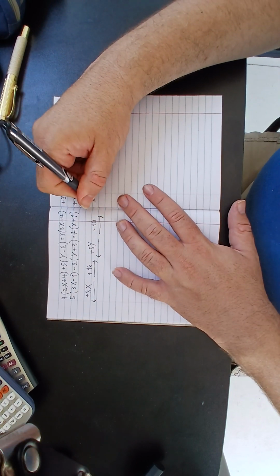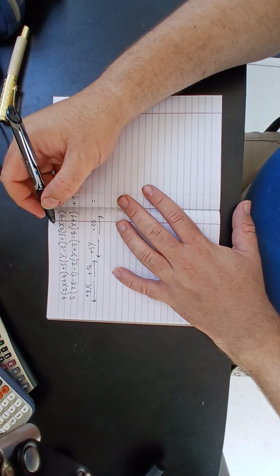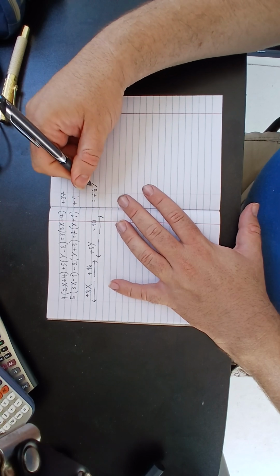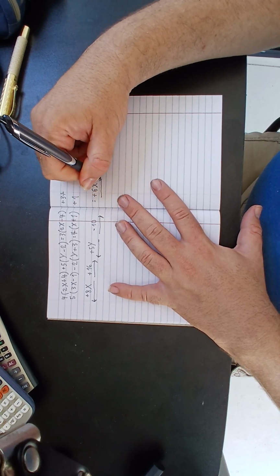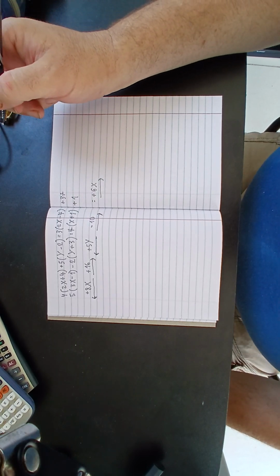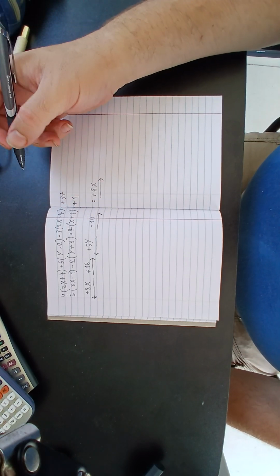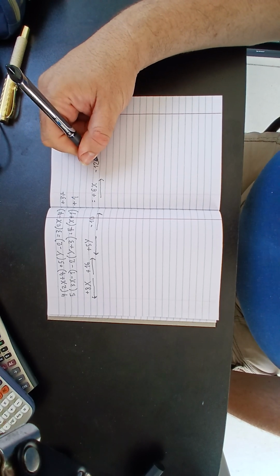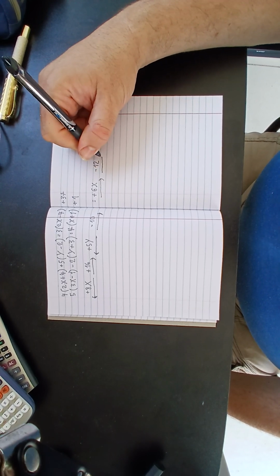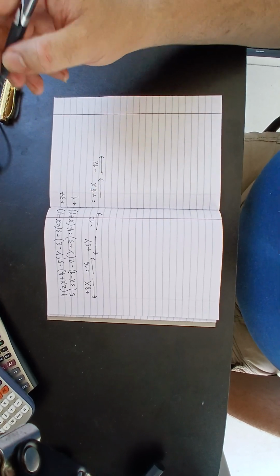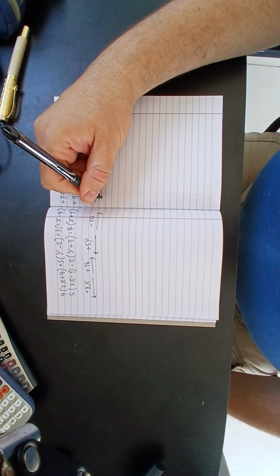Okay. Now 3 multiplied by 2x is going to be plus 6x going that way, to the right. And 3 multiplied by negative 4 is going to be negative 12 going that way. 6x has to go that way.